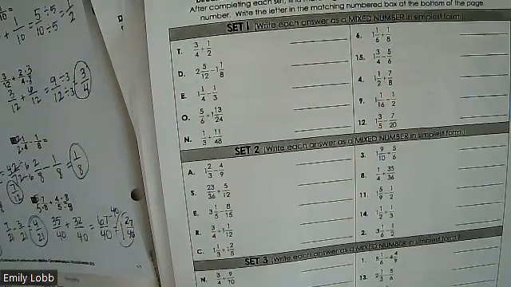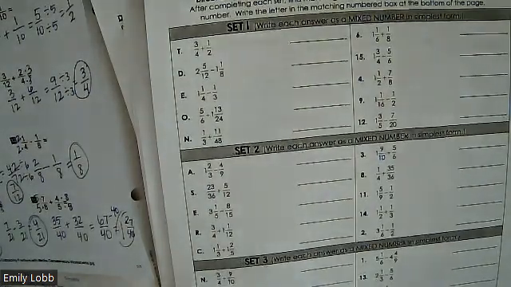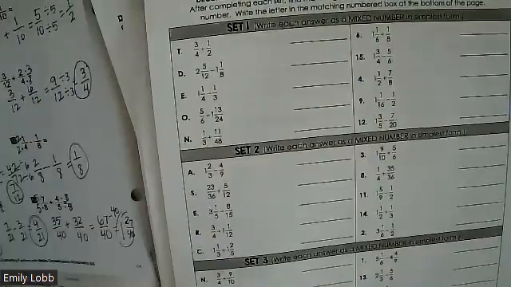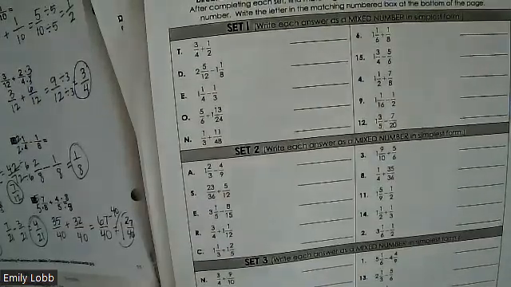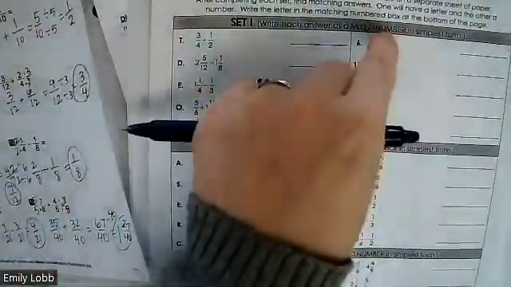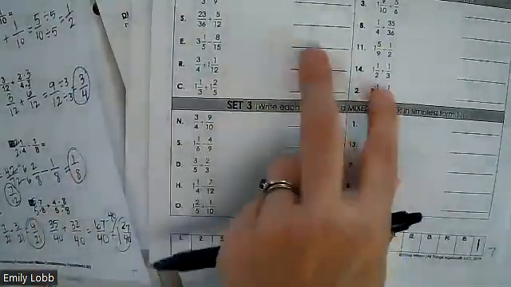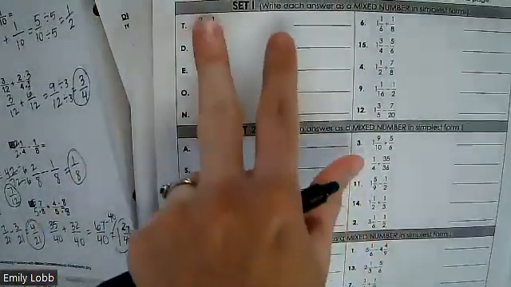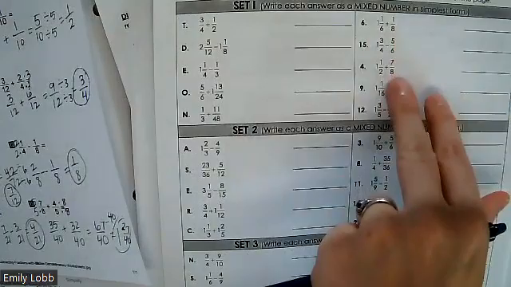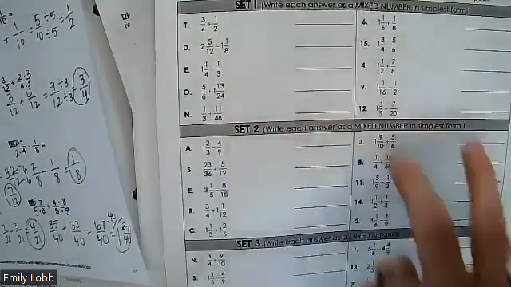All right. So this is page 7. We're working on page 7. We'll go over a few tomorrow. We'll work some more tomorrow. So each set goes together. These letters go with these numbers. These letters go with these numbers. These letters go with these numbers. So work as a set. Do these letters and 6, 15, 4, 9, and 12 first.